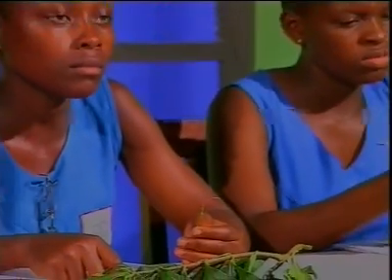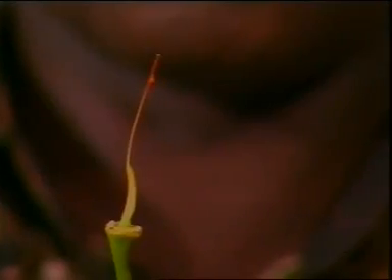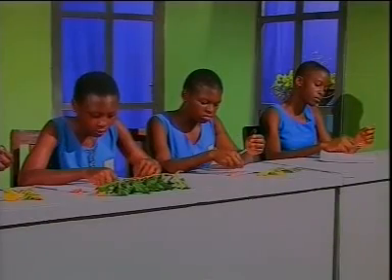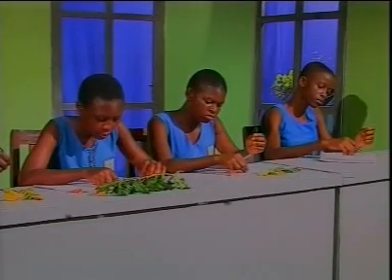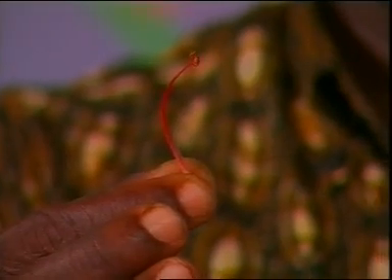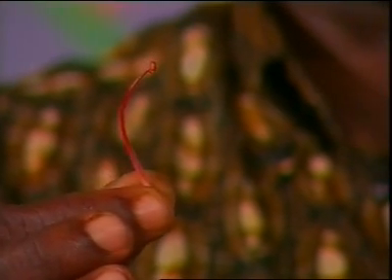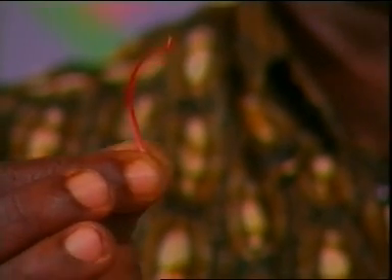Now let's go back to the structures we have removed. Pick one with a swollen end. The whole structure is known as the stamen. Be careful, the word is stamen and not stamen.